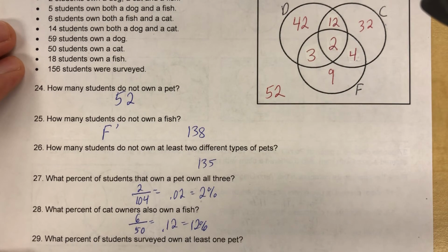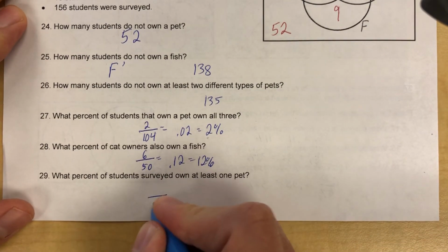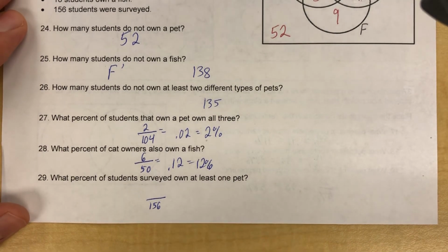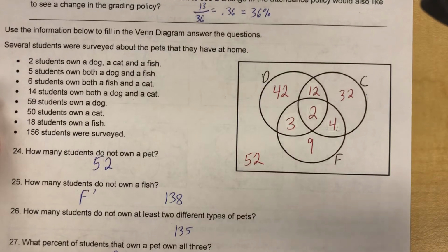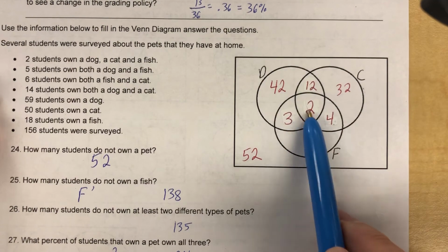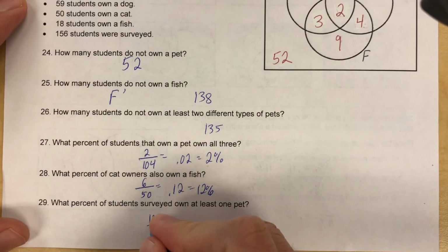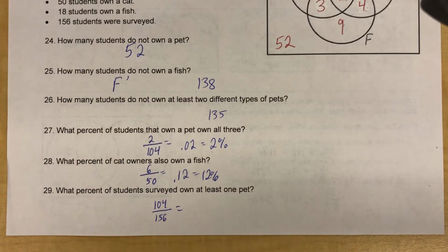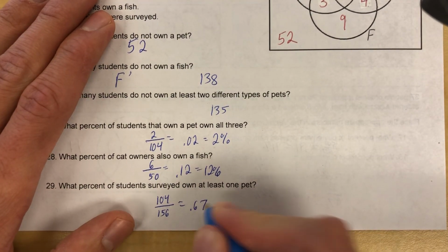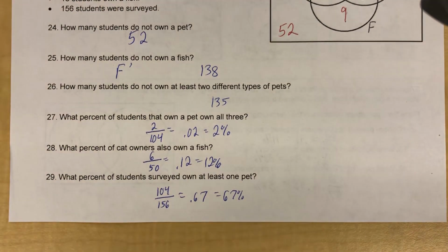I'm not even going to type that one. What percent of students surveyed, that's the total, own at least 1 pet? That is 1 pet or more. All these added together is basically everything except 52. That's 104. 104 over 156. I don't know what that is. 0.6 repeating, which we can round to 0.67, which is 67%. Technically, it's 2/3. There you go.